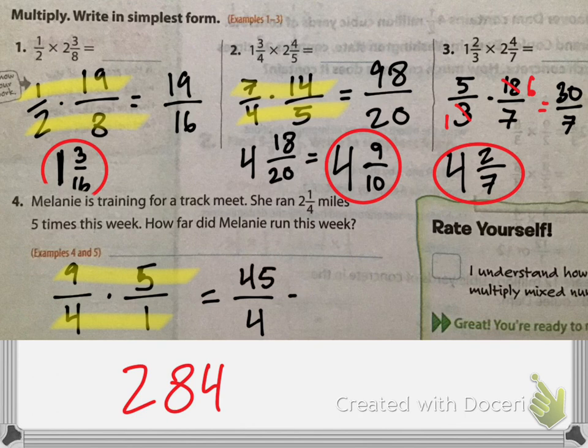Yeah. Think about this, Jamal. How many times can 4 go into 45 without going over? 11 times. So our big number is 11. 4 times 11 is 44. So we're going to take away 44 from the top. Jamal, what is 45 minus 44? 1. Perfect. So we get 11 and 1/4 miles that Melanie ran this week.